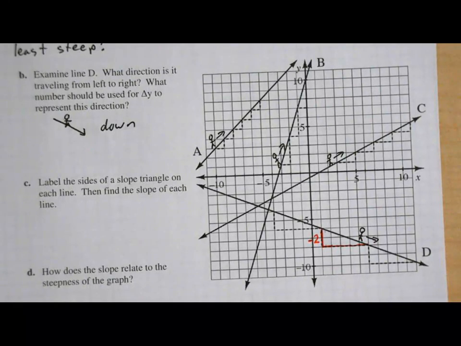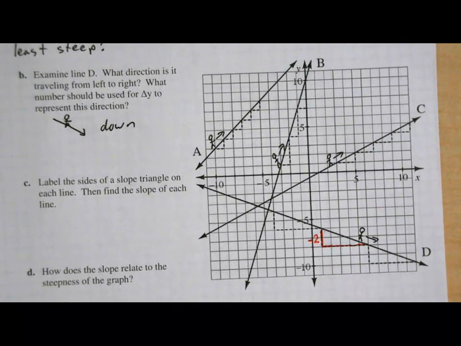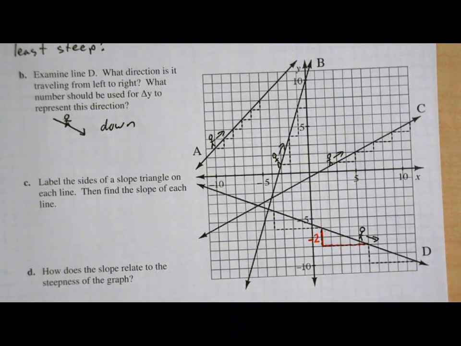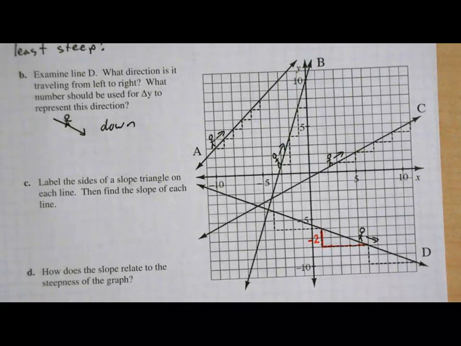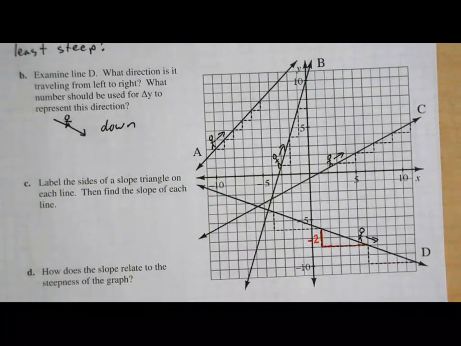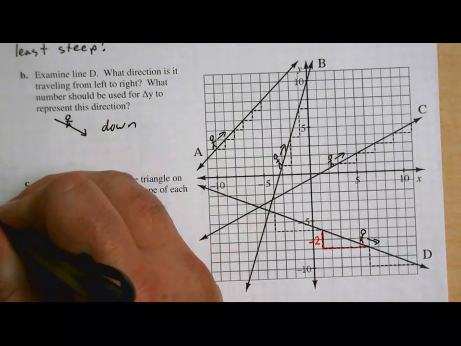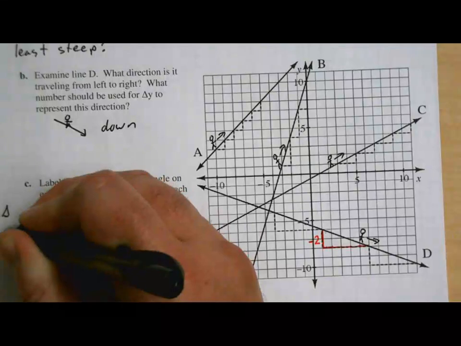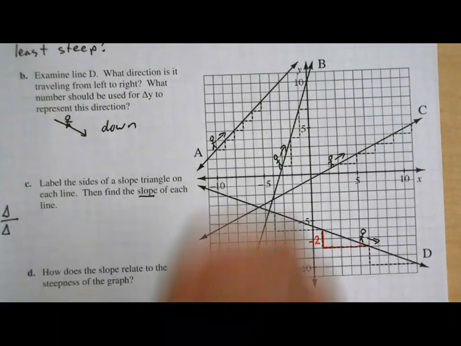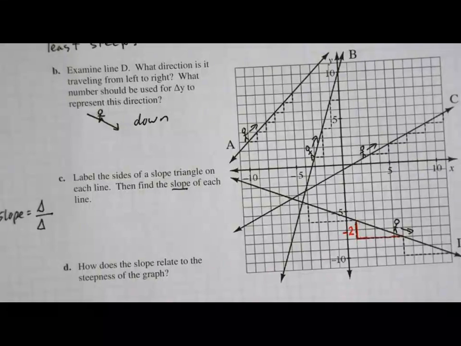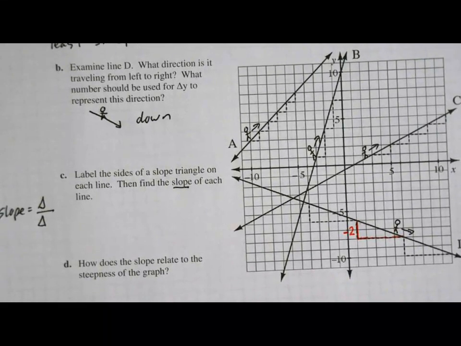All right, part C is asking us to label the slope triangle on each of the lines and then find the slope. All right, so this is what's going to help us go back and answer part A about the steepest and the least steep. So let's go ahead and go through and do that. We're going to start with line A. Let's just remind ourselves off to the side here what the slope is. Slope is equal to the change in something over the change in something. Do you remember which one goes on the top? Change in what over change in what?